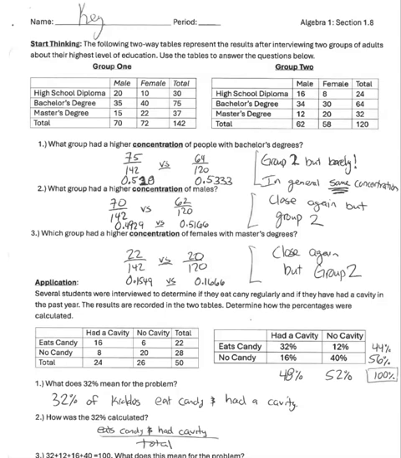So when we're looking at these, one of the groups had a total of 142 people interviewed, and the other one had 120. So it's not apples to apples, meaning you can't just look at the total number of people with bachelor's degrees in each one of those groups. So what you actually need to do is find them as a percent, and that's what the students did.